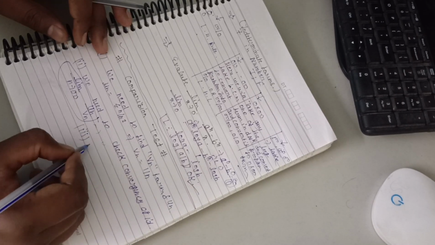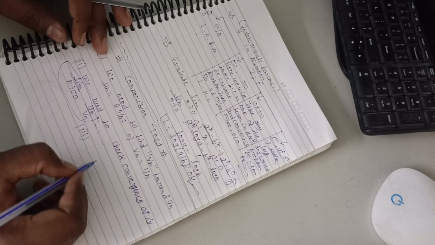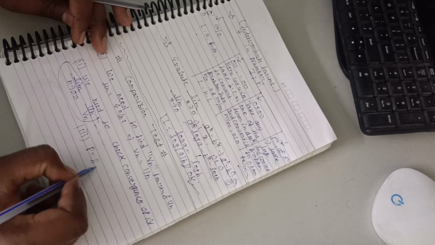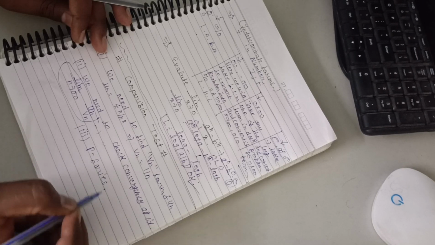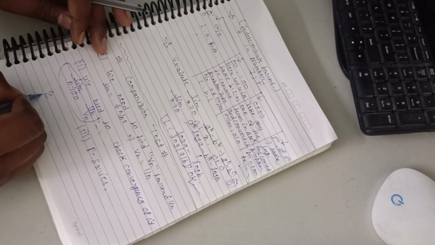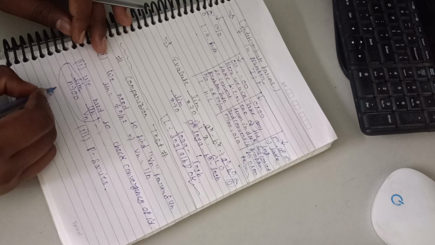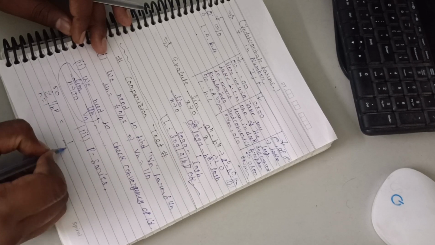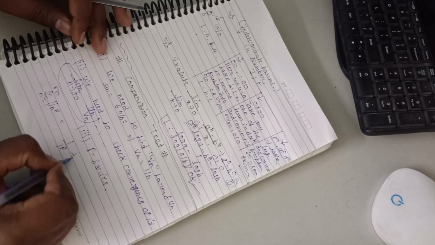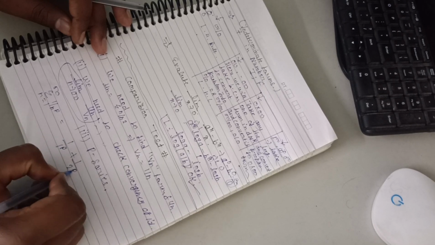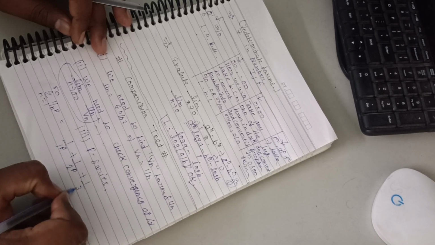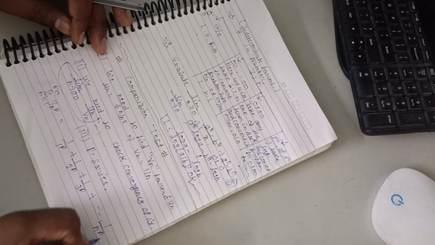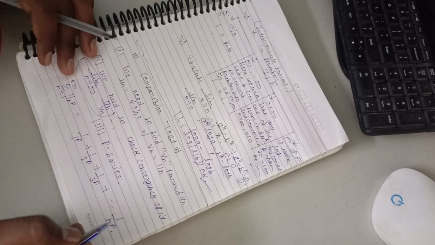Step 3, sometimes we also find the answer of a question with the help of the p series. So what is this p series? Summation n is equal to 1 to infinity of 1 upon n to the power p is equal to 1 upon 1 to the power p plus 1 upon 2 to the power p plus 1 upon 3 to the power p, and so on up to 1 upon n to the power p. So this is the p series.